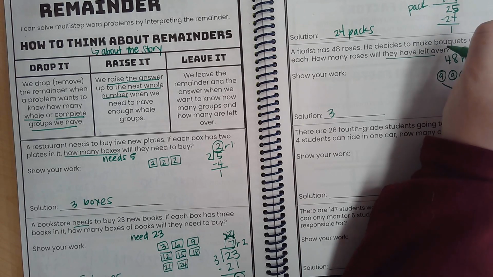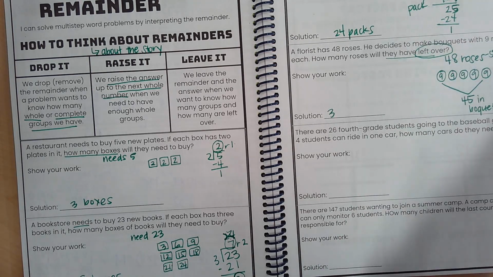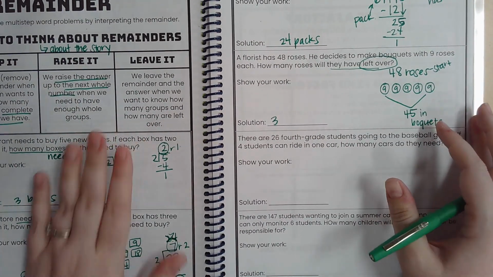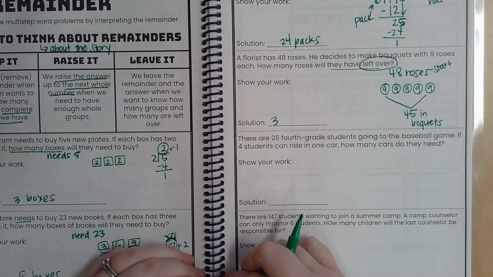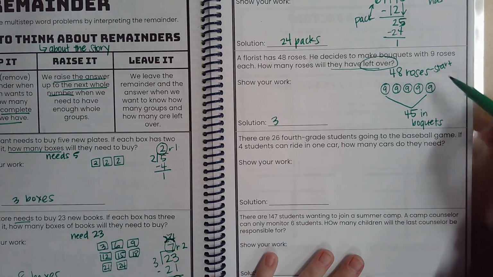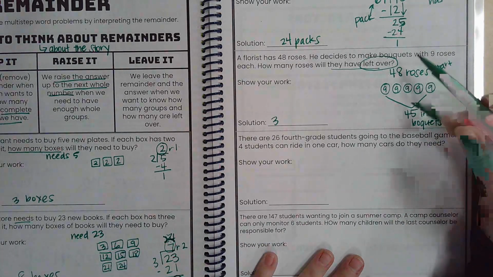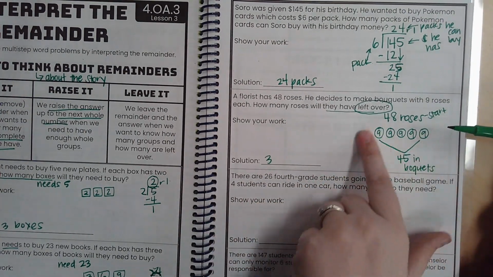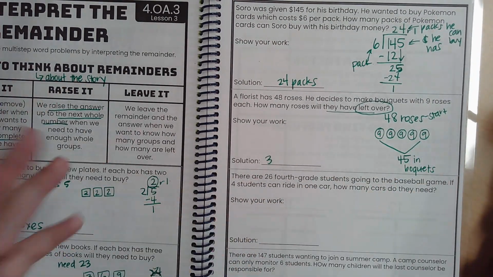asking how many will they have left over. And leftover means remaining, right? Like remainder, that's what we do. So I hope this is making sense, but you really just have to think about the story and what makes sense. That's why I like the picture method. You can always do this if your brain understands the story, but for me, for some reason, to see it in pictures, it just works better for me.